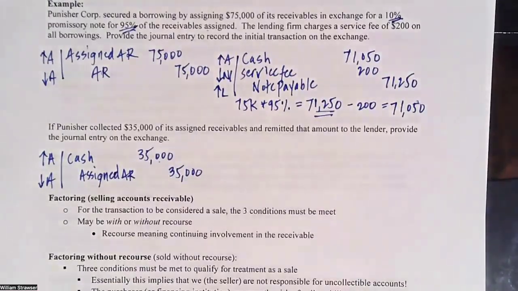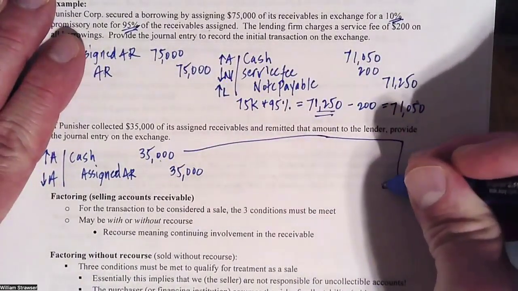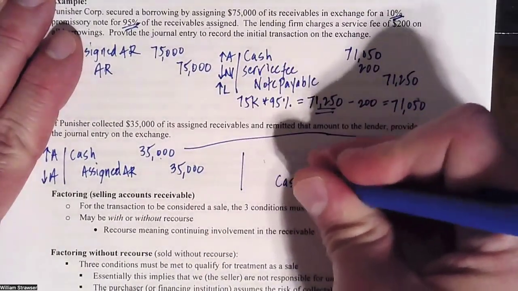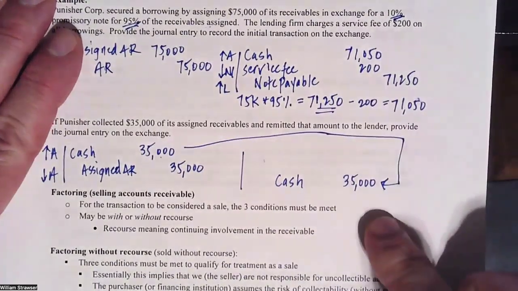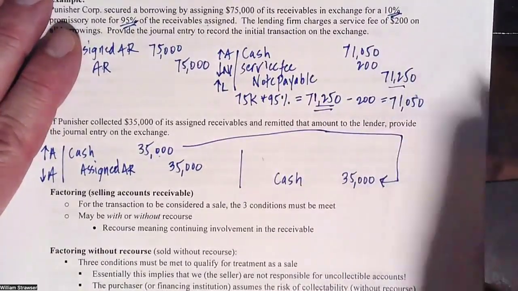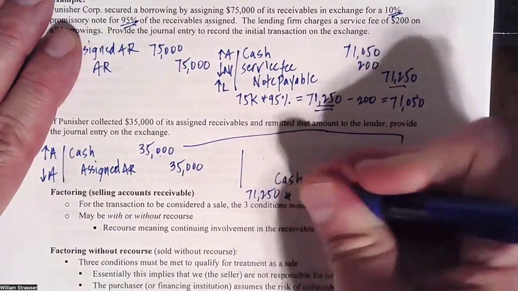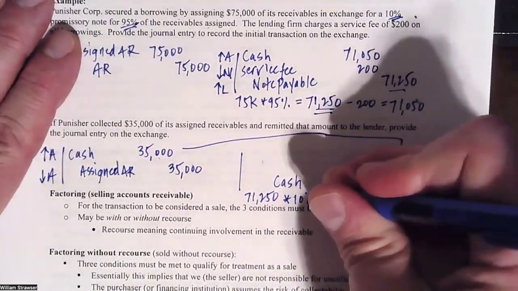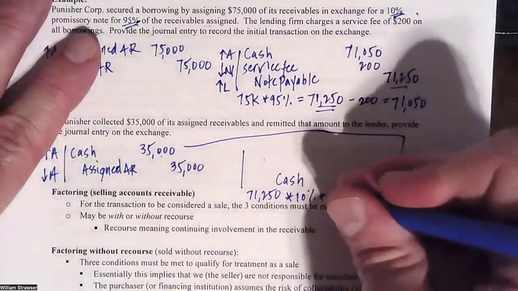Now we got this cash, but since they are now assigned, we have to turn around and remit that cash to the person who lent us money. So we're going to credit the cash that we collected, 35,000. But before we start paying off principal, we got to get that interest. The interest is going to be on the principal amount of the note payable, 71,250, multiplied by the interest rate here, 10%, and adjusted for the fact that we only had a month of collection here.